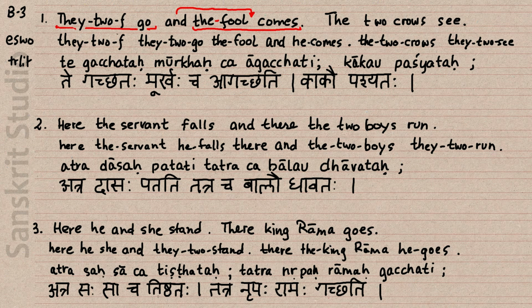Okay, so we have dual number in the first verb, in the first part here, tishtataha, and then we have the singular third person in gacchati here. So we have two subjects in the first clause and one subject in the second one. Alright, so that's B3 sheet done.